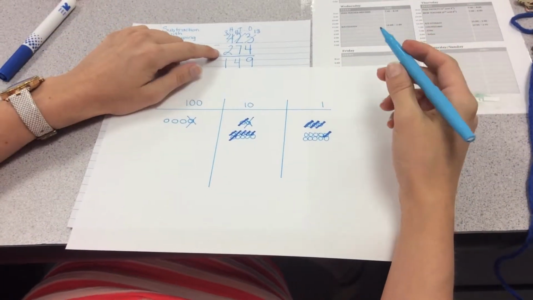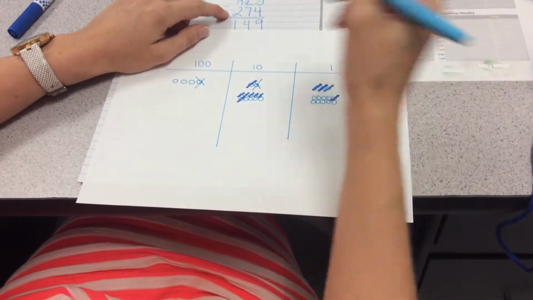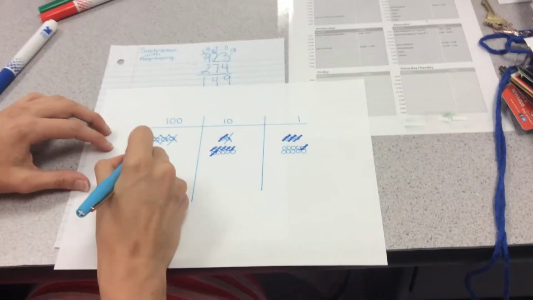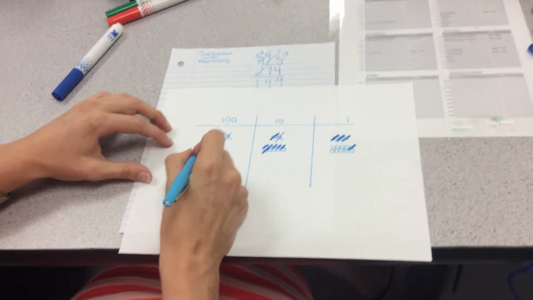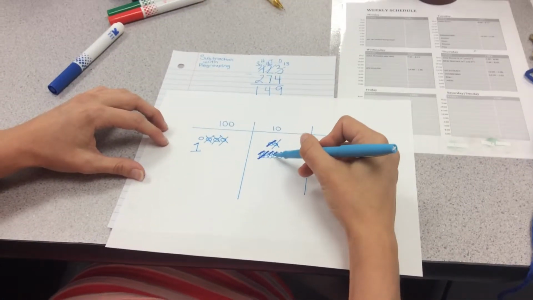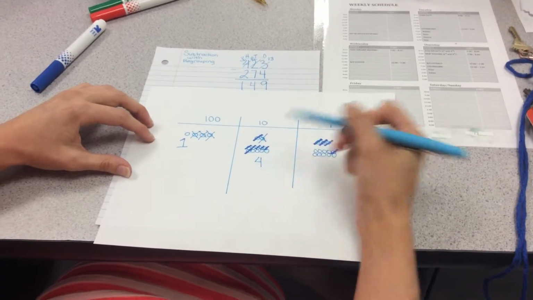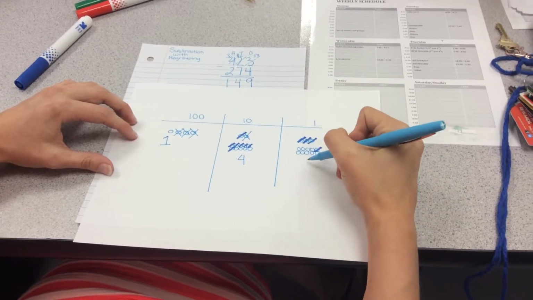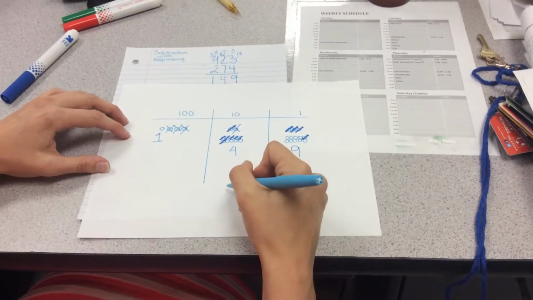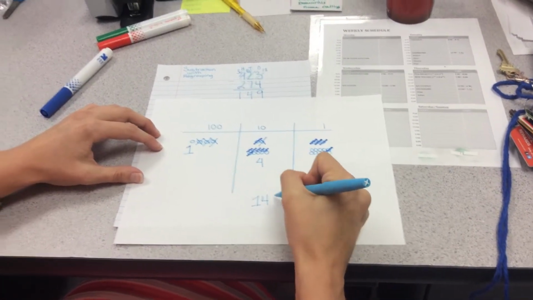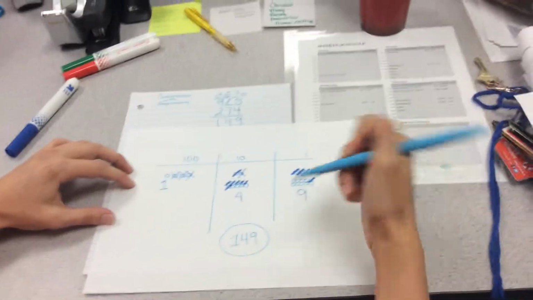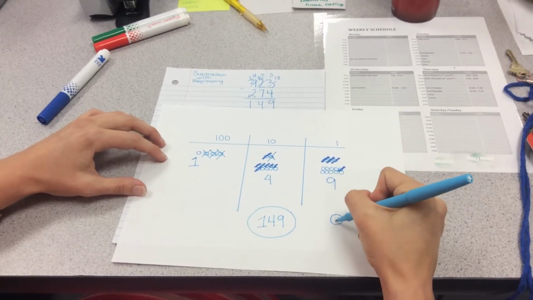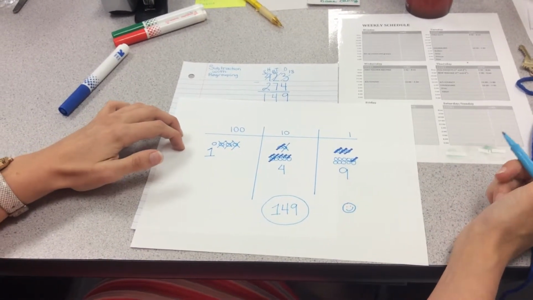Now we come over to our hundreds. We want to take away 2 hundreds. So we have enough. We're just going to cross them out. Now looking at what we have left, we have 1 in the hundreds. We have 1, 2, 3, 4 in the tens. 1, 2, 3, 4, 5, 6, 7, 8, 9. We have 9 in the ones. So our number here is 149. And this is the same answer that we got up here. So we did good. I hope you enjoyed subtraction with regrouping.